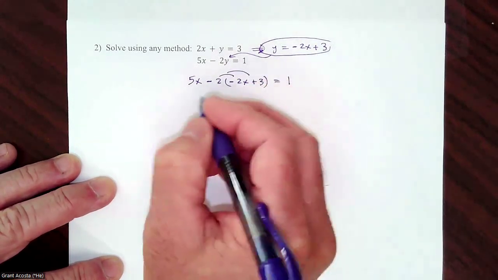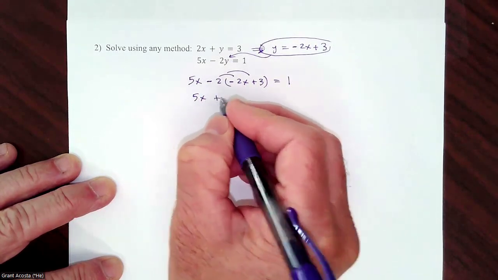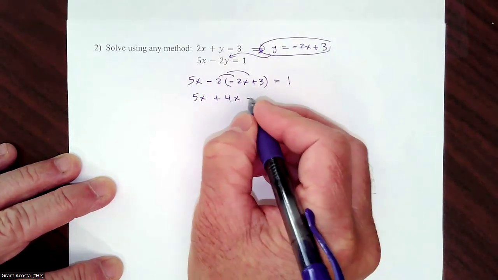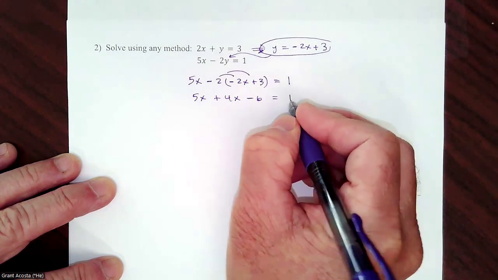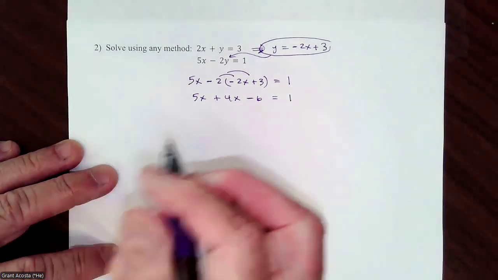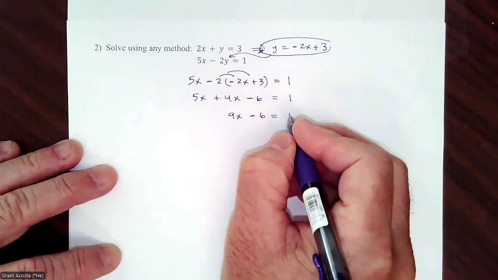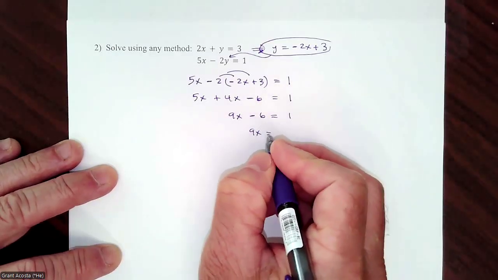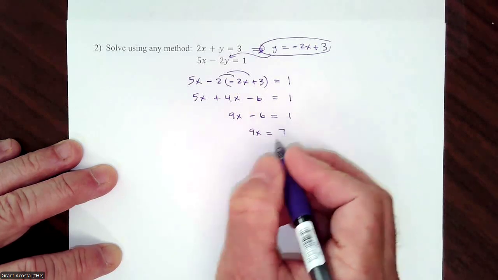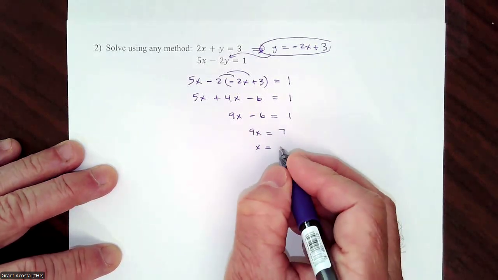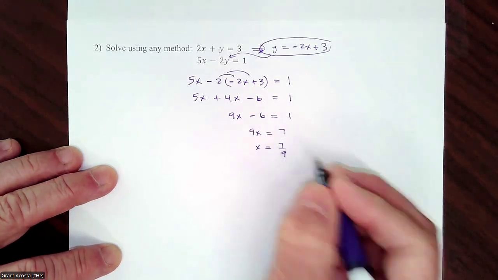I'll distribute: 5x plus 4x minus 6 equals 1. That's going to give me 9x minus 6 equals 1. 9x equals, if I add the 6 over, 7, so x would be equal to 7/9.